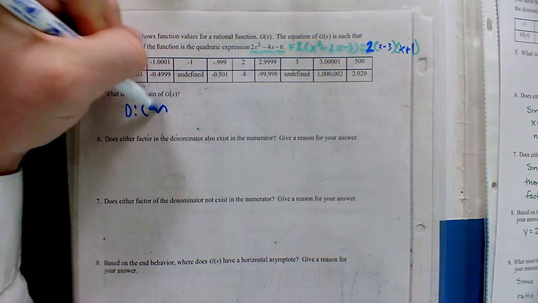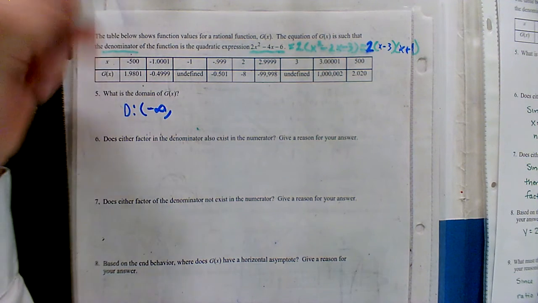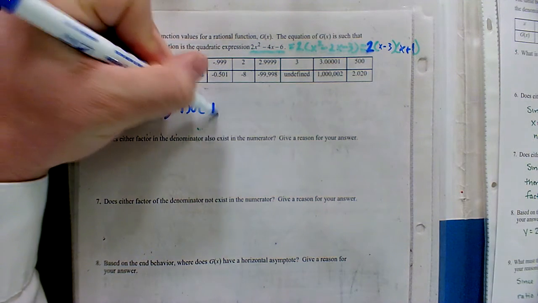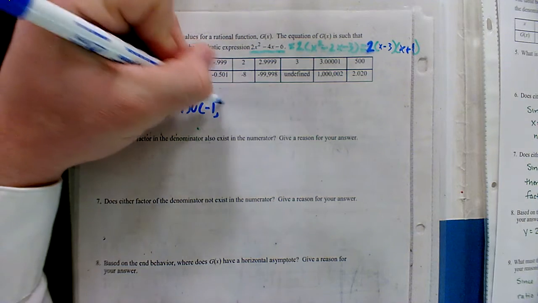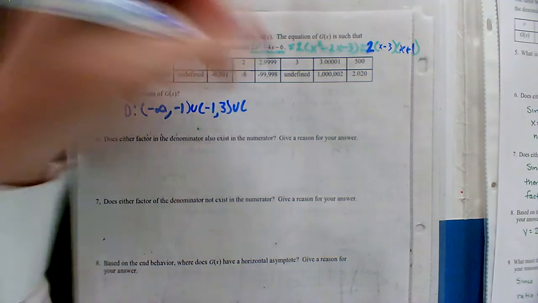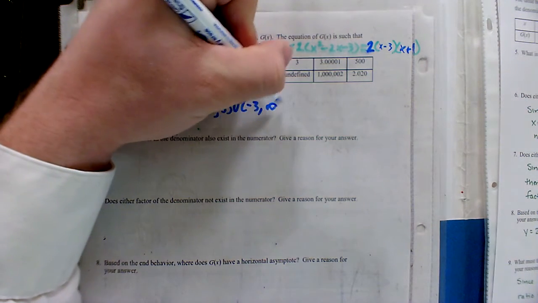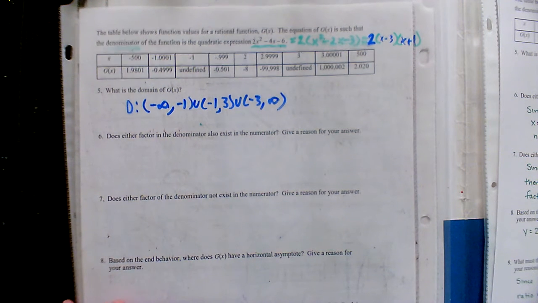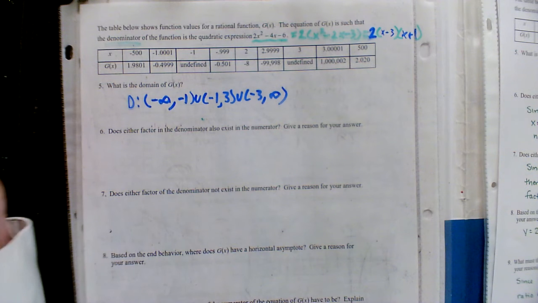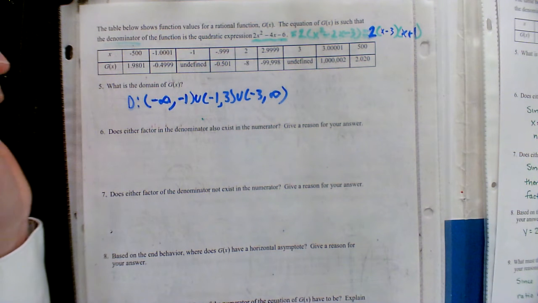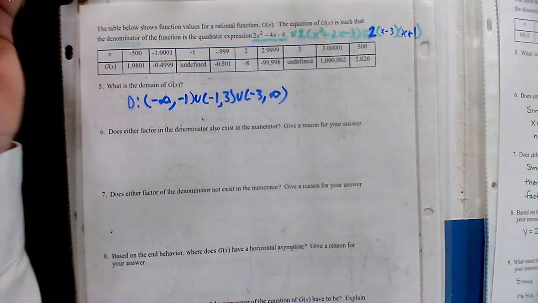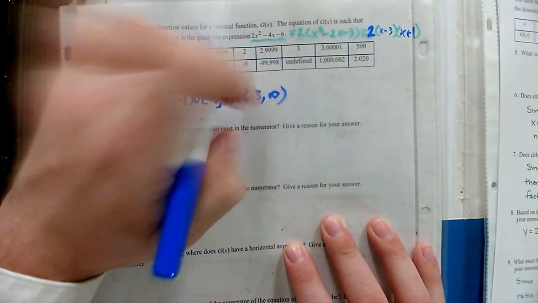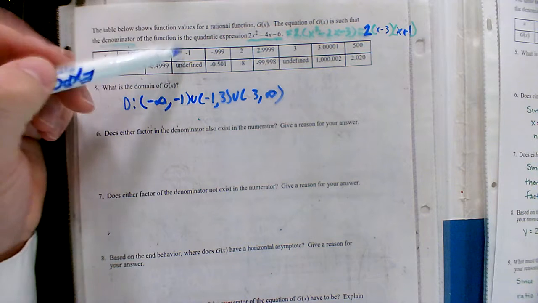We're going to go from negative infinity to where? Where's the first value we have to stop? Negative 1, yeah. It's undefined in the table. Then we go from negative 1 to where? 3. It's undefined. And then we go from 3 to infinity. That is the domain. Yes, sorry. It is 3. Thank you, Marie. Negative 1 and 3.